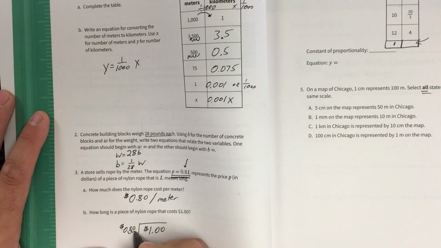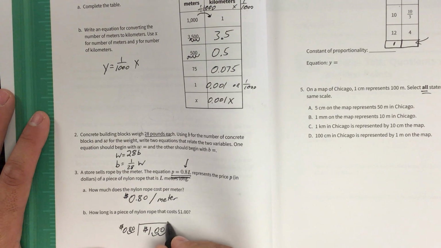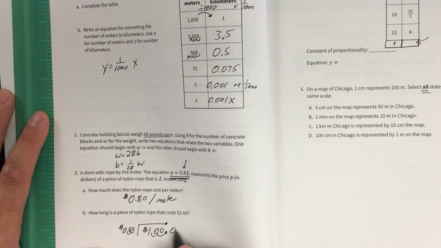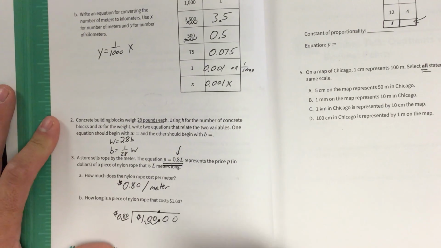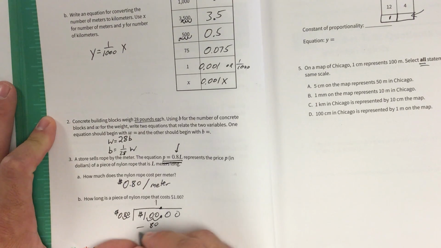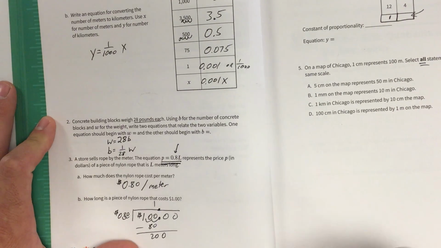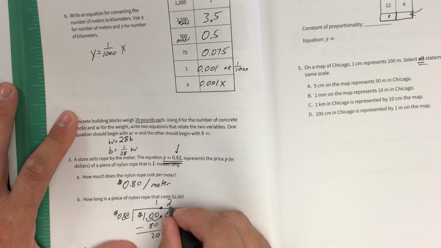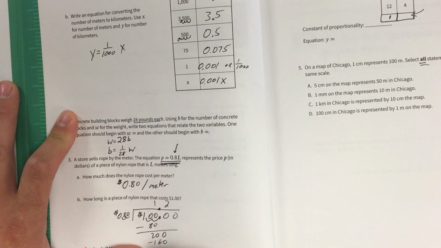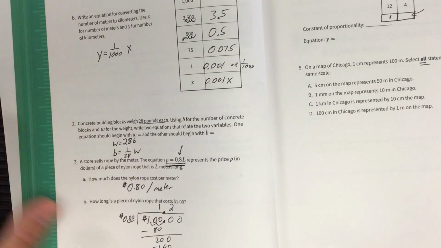Okay, move the decimal 2 spots. The decimal is here. So 80 into 100. Once. 80 into 200. 2. 80 into 400.